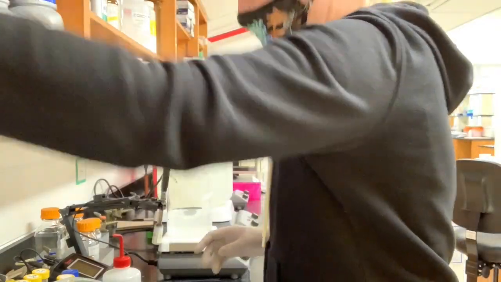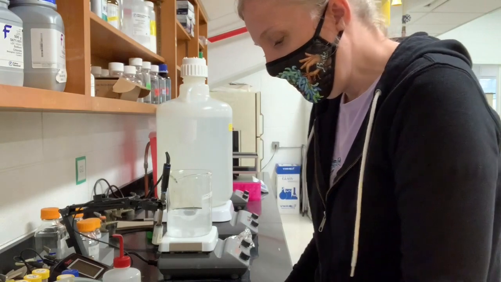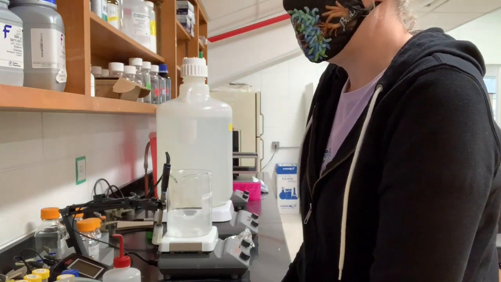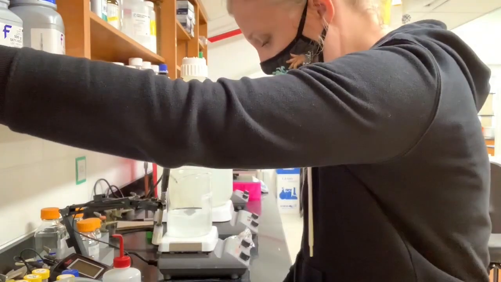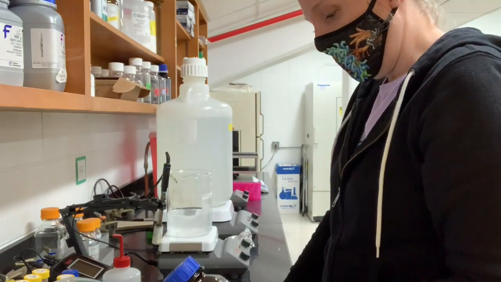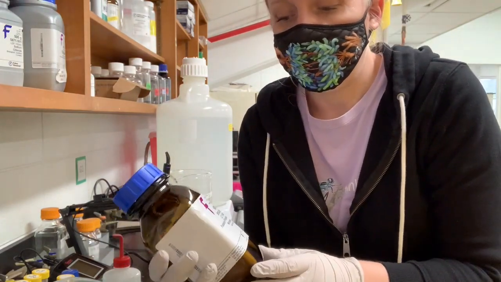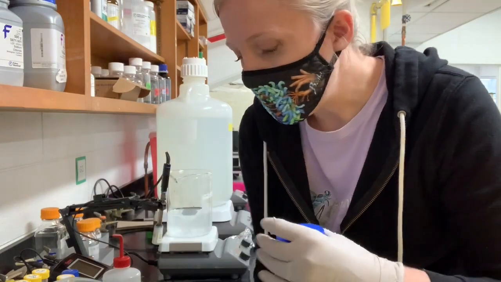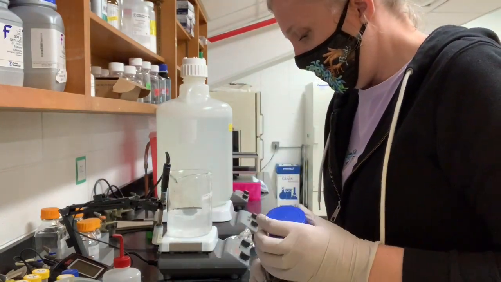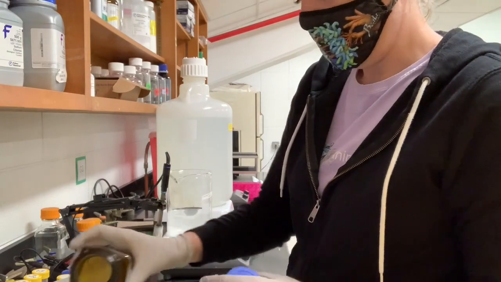So the last component of the solution is KH2PO4, so potassium phosphate. And again, I'm going to make sure that I match up my chemical formula with what's on the bottle. So I need potassium phosphate monobasic, and I need just 2.72 grams.